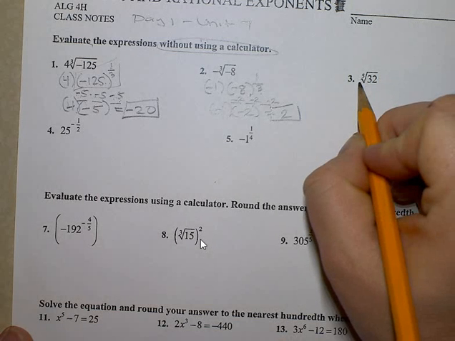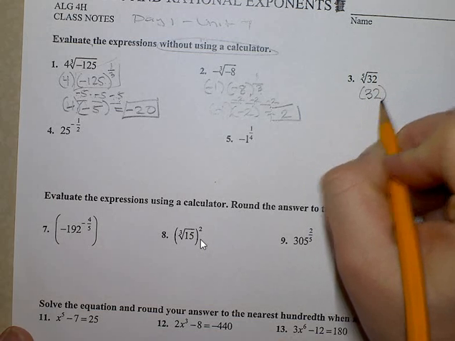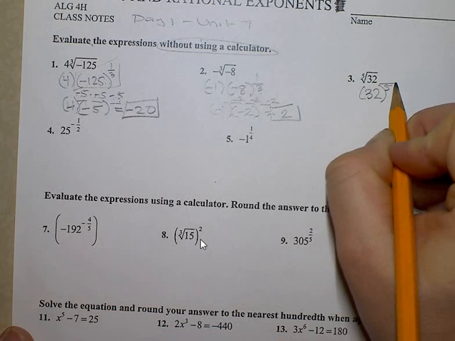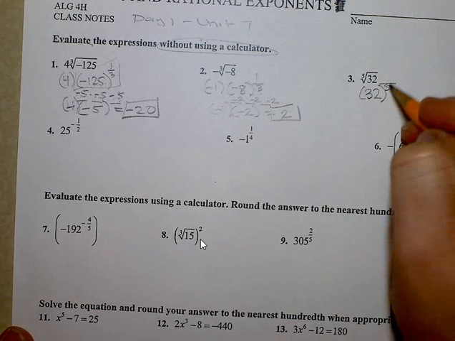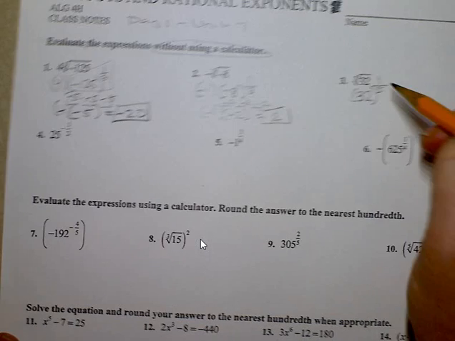There's no number out in front, so it's just like a 1. So 32 is on the inside, 5 is on the bottom of the rational exponent, 1 is on the top. What times itself 5 times gives you 32?